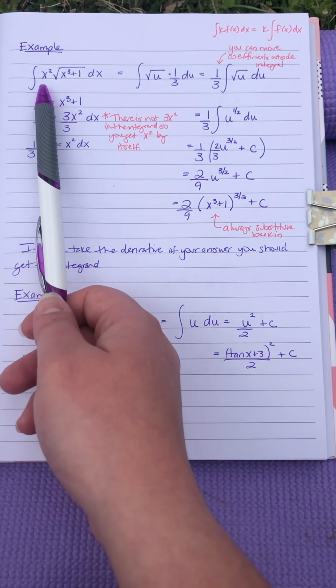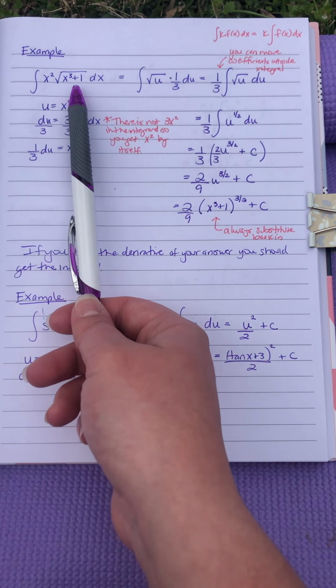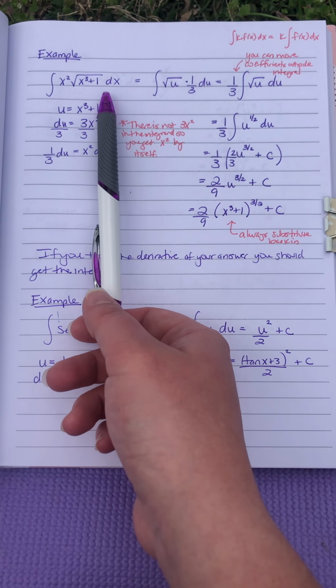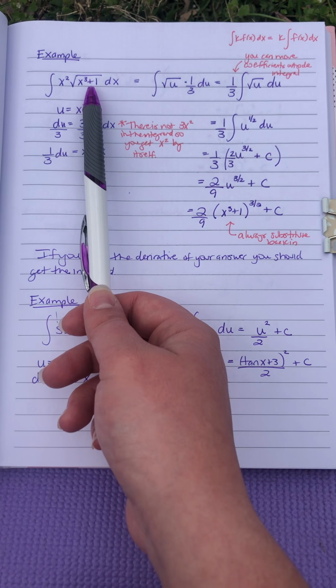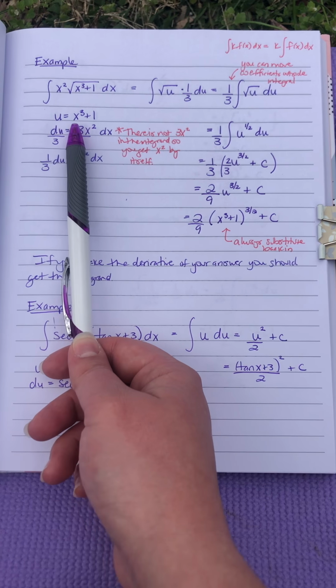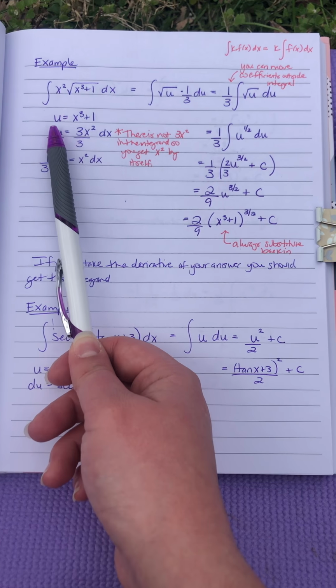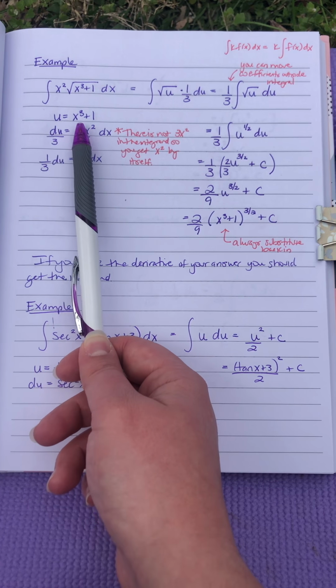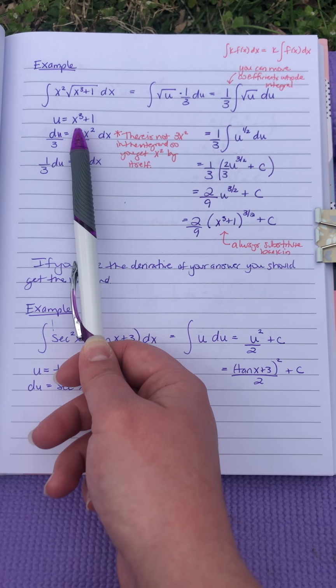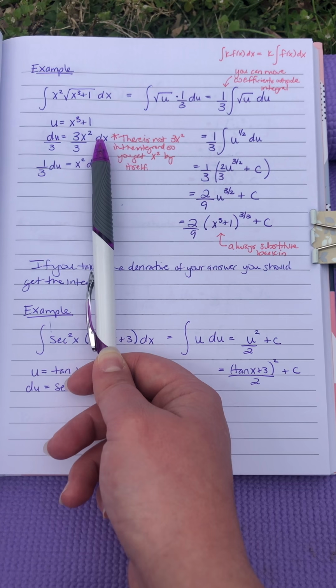So we have the integral of x squared square root of x cubed plus 1 dx. Okay, so it's chain rules. You're looking for the most inside thing to be your u. Okay, so u is going to be x cubed plus 1. So take the derivative of u and you get du. Take the derivative of x cubed plus 1, it would be 3x squared and then dx, all right?